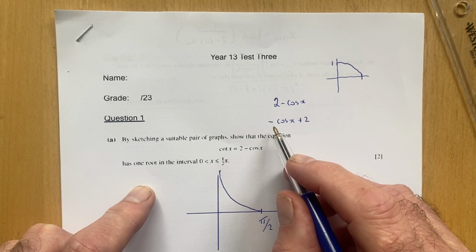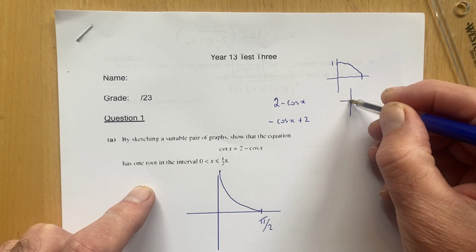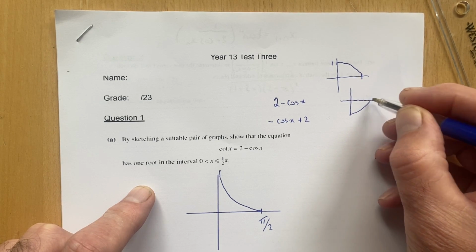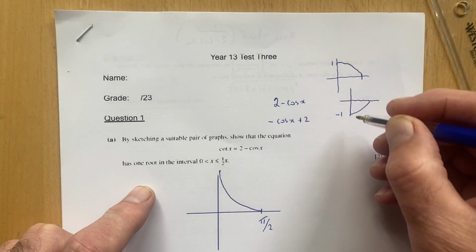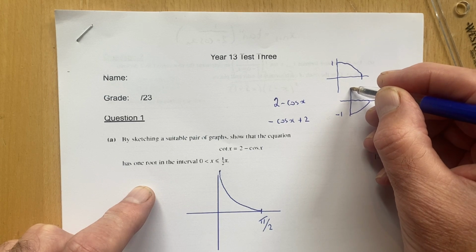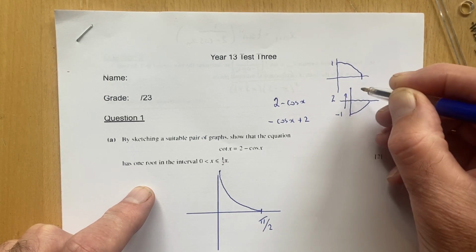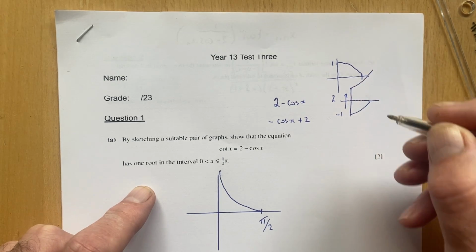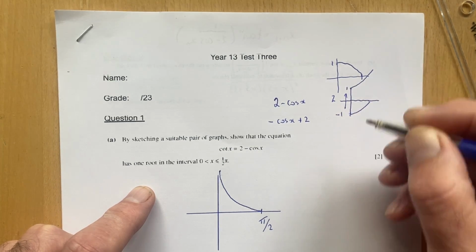It then is reflected, so it becomes like this. So that's at -1 up to 0, and then gets translated up 2 units. Goes up by 2 units. So it now looks like that. So this bit -1 is now there at 1.